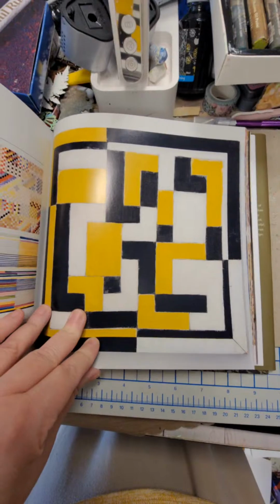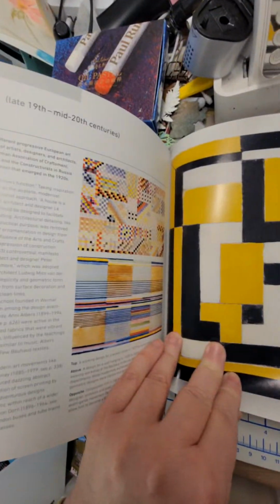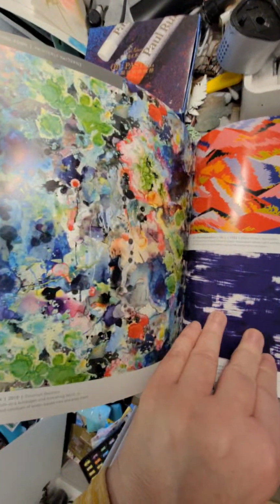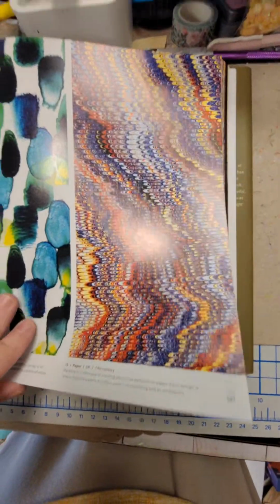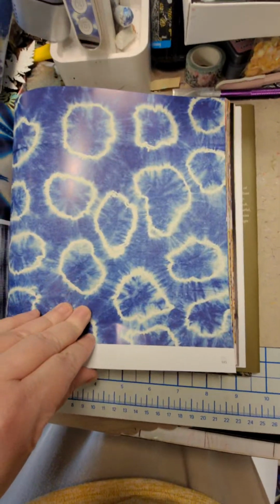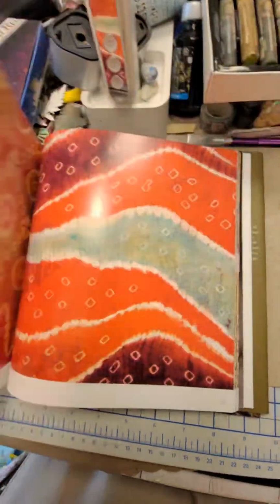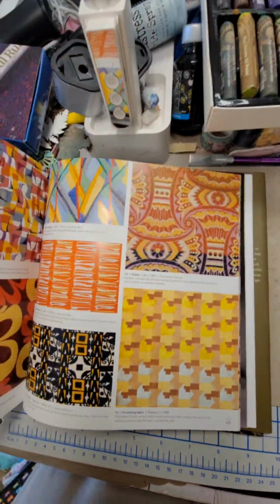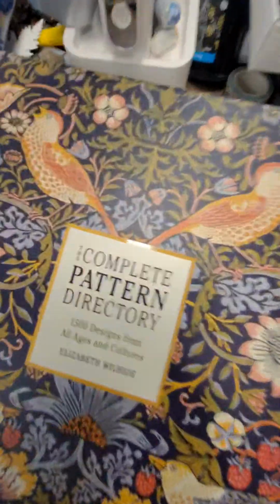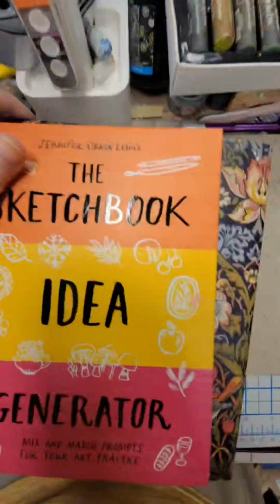Oh, look at this. This is fun. Messy, splattery, crazy, tie-dye-y, all the things. So if you're looking for a book, that is one. Why I have you on here, I have another book also that I got. Let me grab it here.